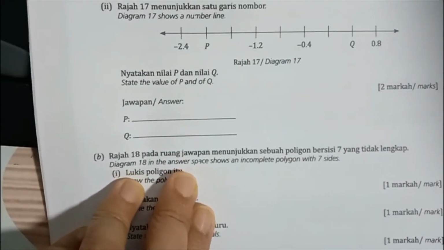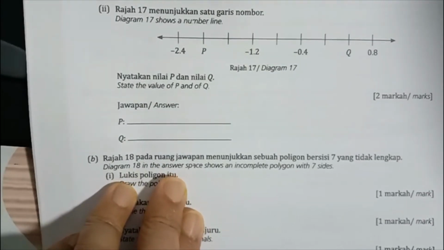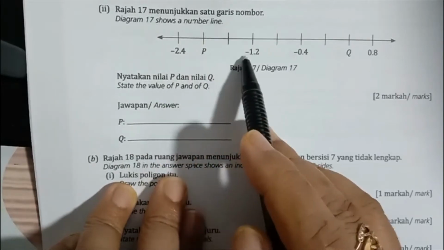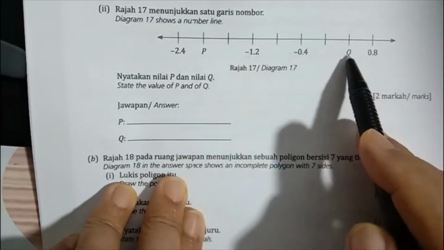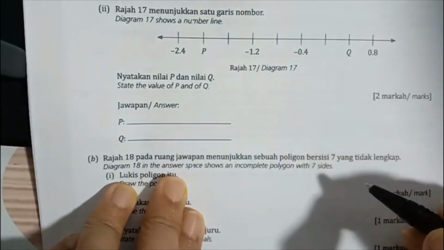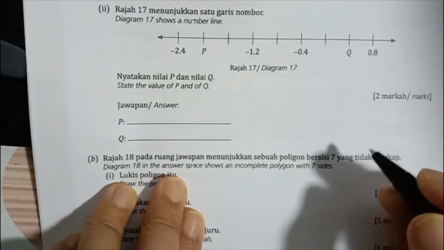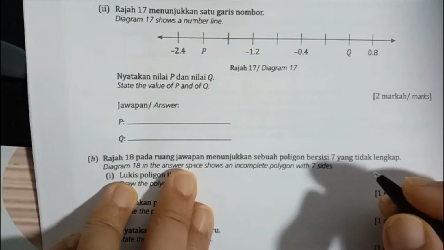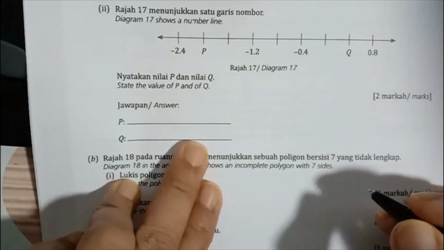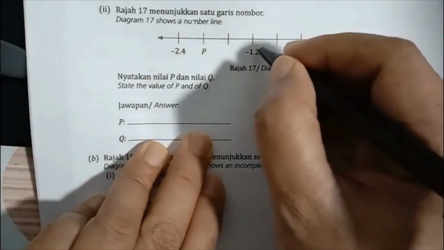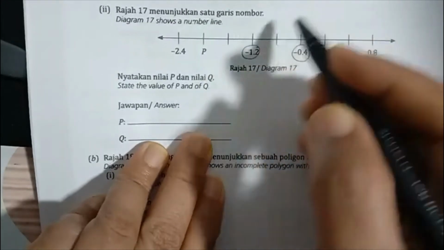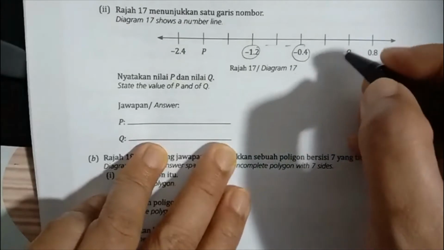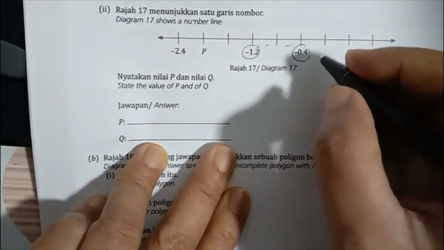Part B, question 2. Diagram 17 shows a number line with negative 2.4, p, here is negative 1.2, and then q here. State the value of p and q. So we want to find the difference between each segment. We can refer to these two numbers. There are two segments here, so we just add those two numbers.